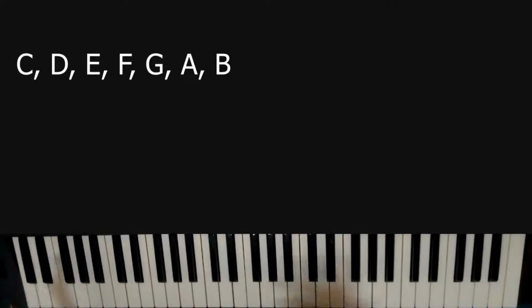The only difference is the tone. This is a lower register. This is a bit higher, a bit higher, a bit higher, a bit higher, but they're all C's. Okay, so it's just a repetition.